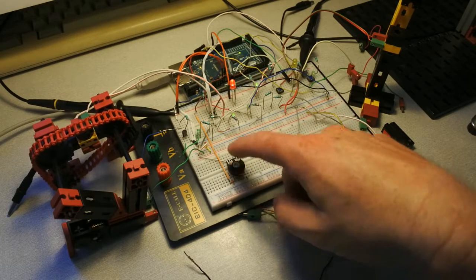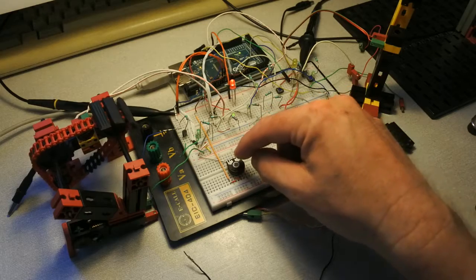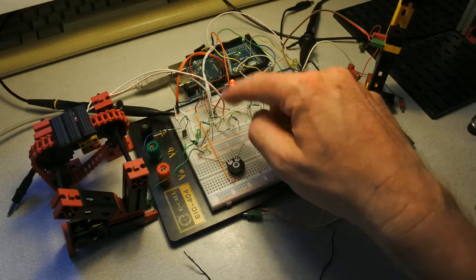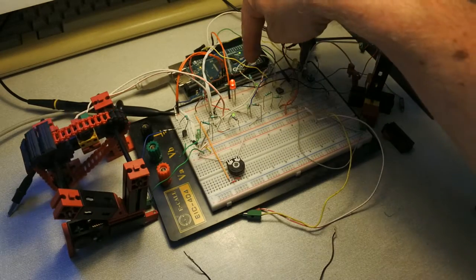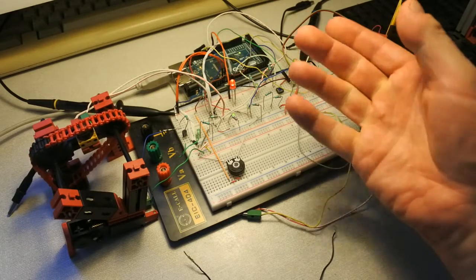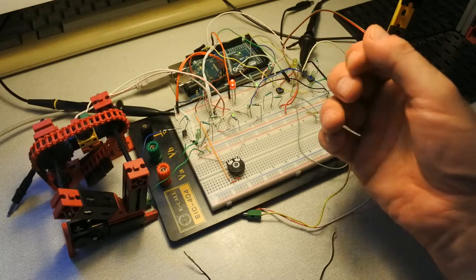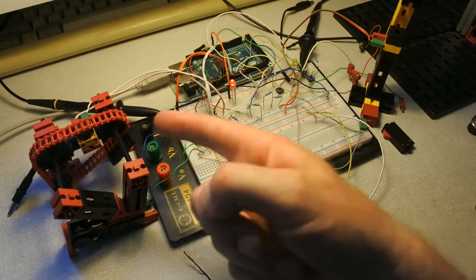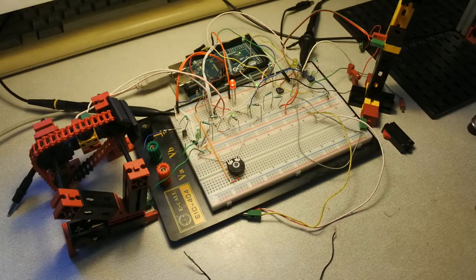By turning it, you change the voltage, which goes straight to the input, and the input is actually the output to this.